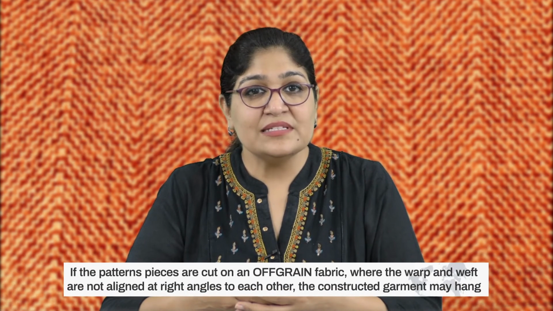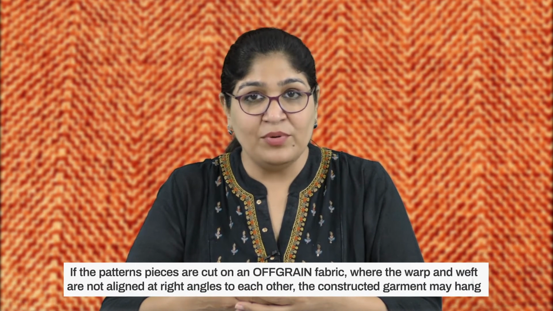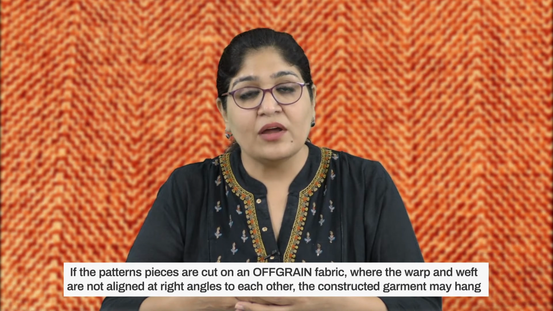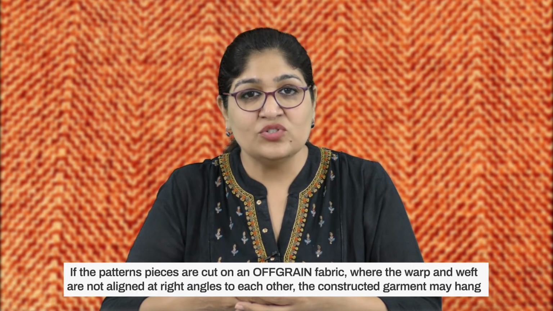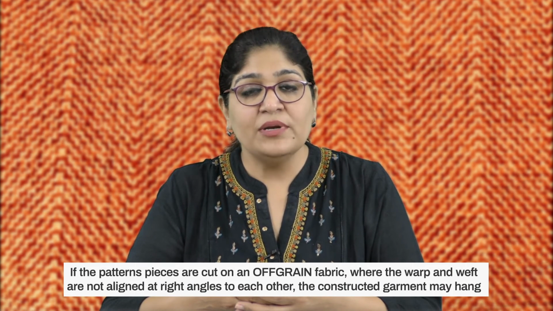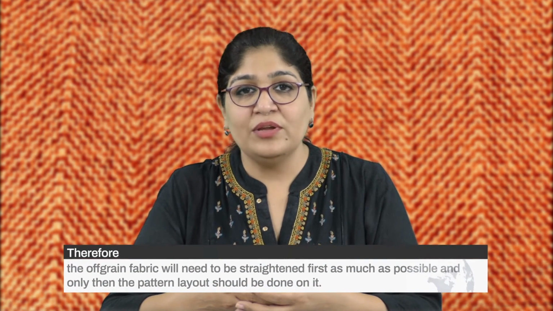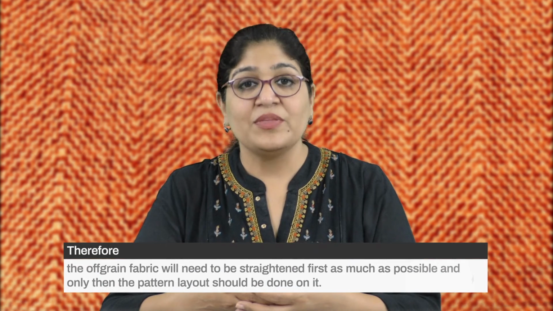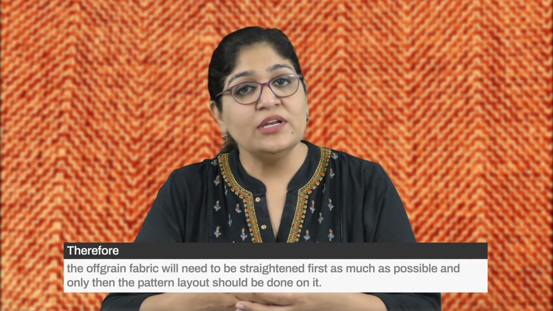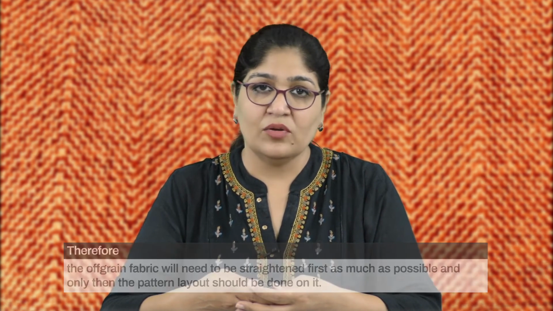If the pattern pieces are cut on an off-grain fabric, where the warp and weft are not aligned at right angles to each other, the constructed garment may hang poorly or have fitting problems. Therefore, the off-grain fabric will need to be straightened first as much as possible, and only then the pattern layout should be done on it.